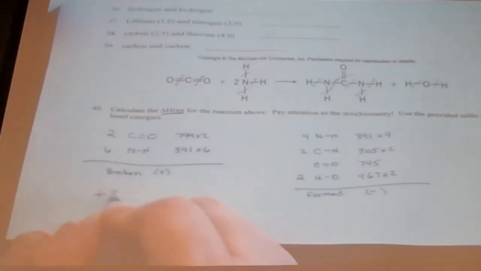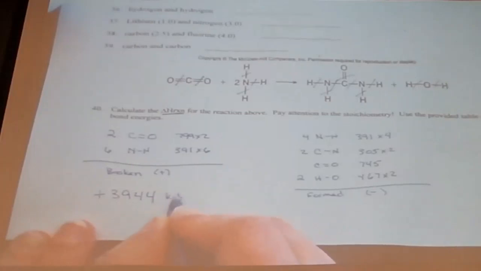Okay. All right. So then we add these up. This side is positive 3944 kilojoules.